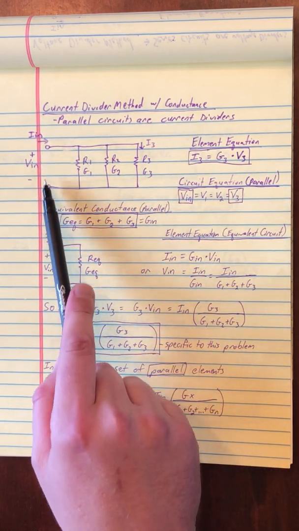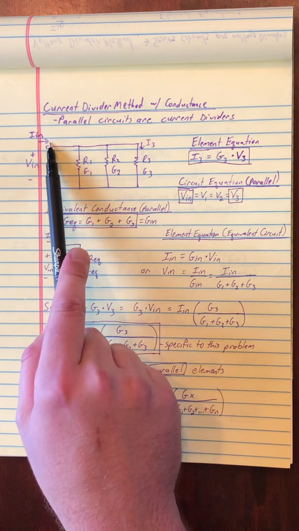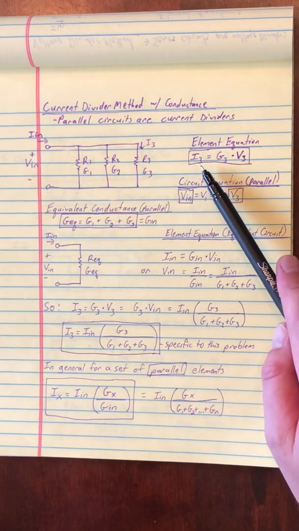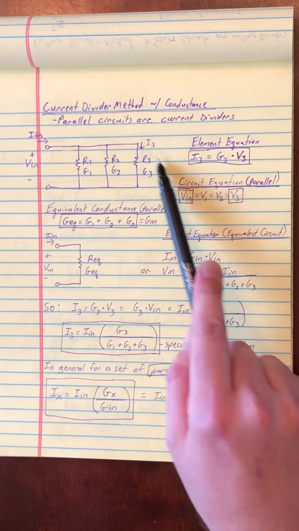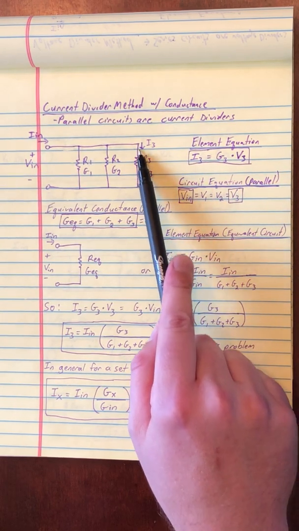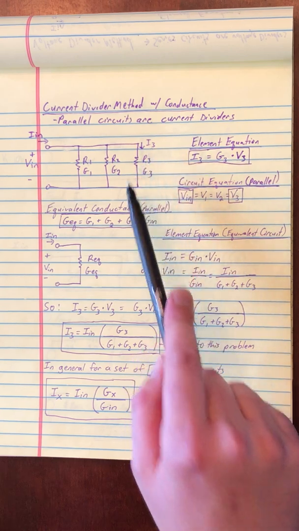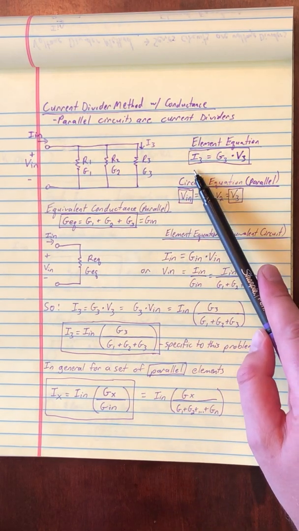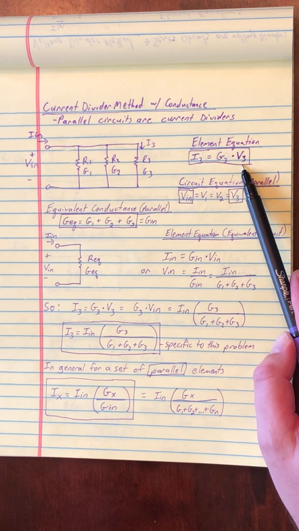So again, we have our source voltage, input current to our 2-terminal parallel network. So the element equation that I may be interested in is the element for I3. So this is the path we're looking to find the current in. And it's Ohm's law again, but it's the conductance form. So I3 is equal to G3 times V3.